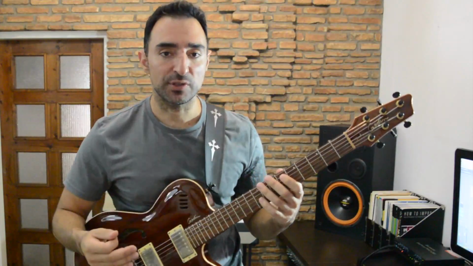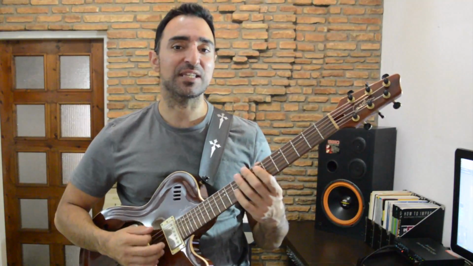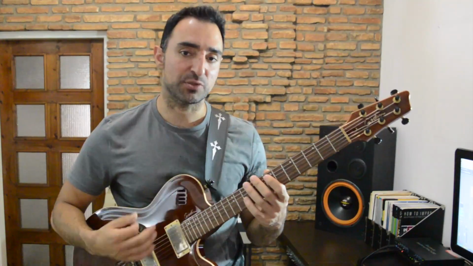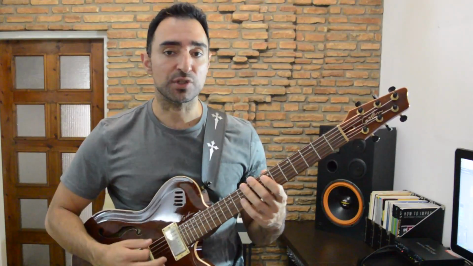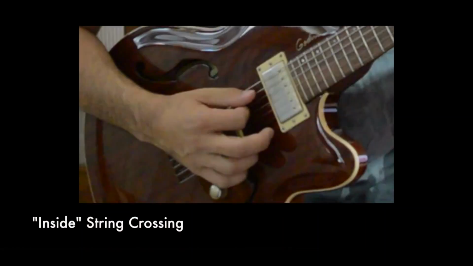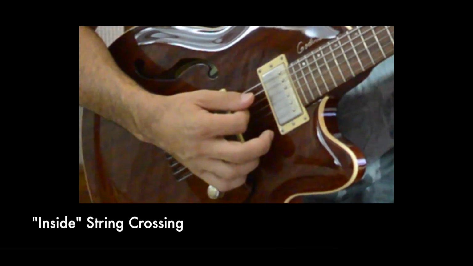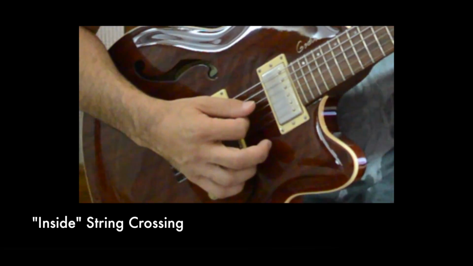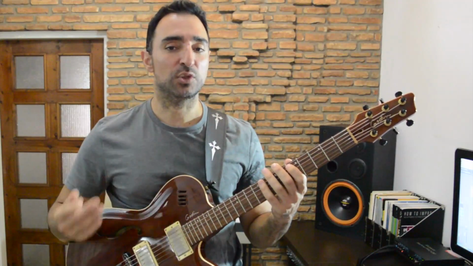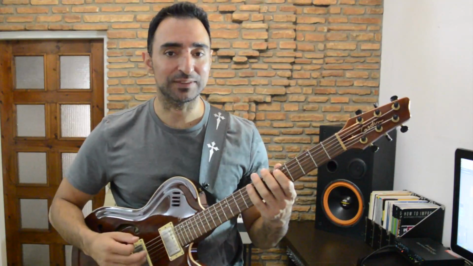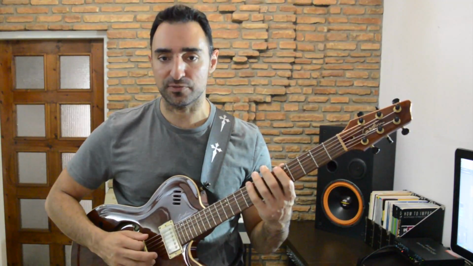Now, if you take a closer look at the string crossing, you will see that this is what we call an inside picking string cross, because you only cross over the string you just played. If you do this between two strings many times in a row, you'll notice that you are picking inside the pair of strings.